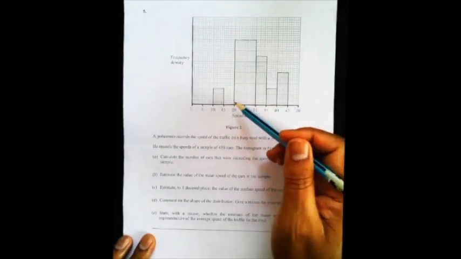You can see that these two bars are disconnected. It looks like a non-continuous class interval. Is that true? The answer is no. Why?